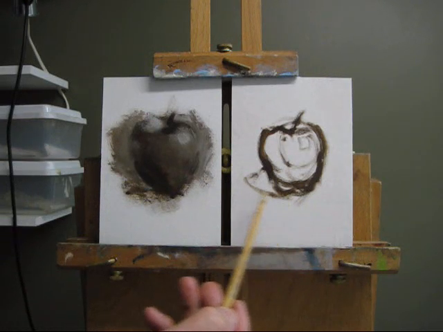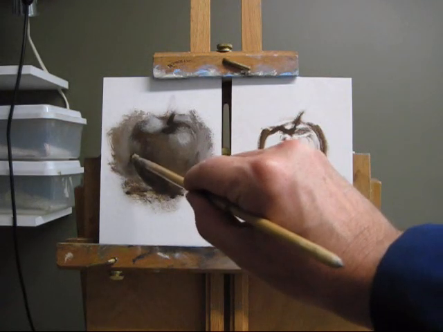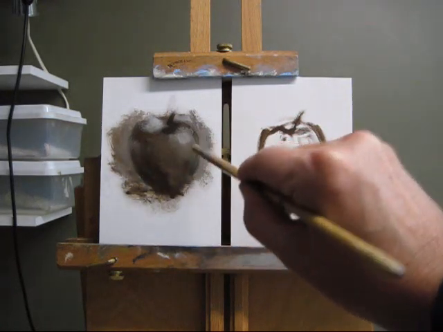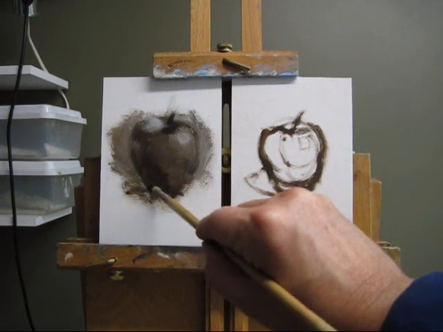Once again, this is all about depicting form. Gosh, I love to mess with this stuff. You know, once you start painting, you just can't stop.